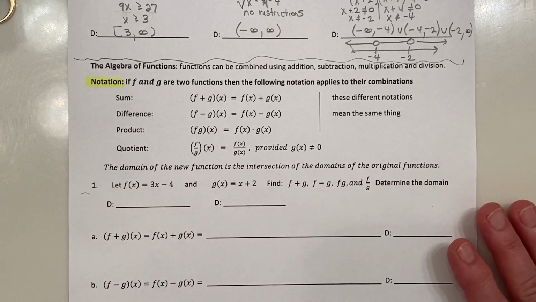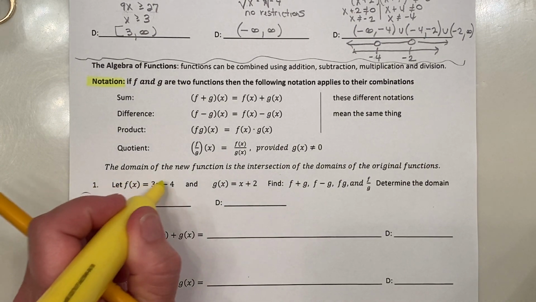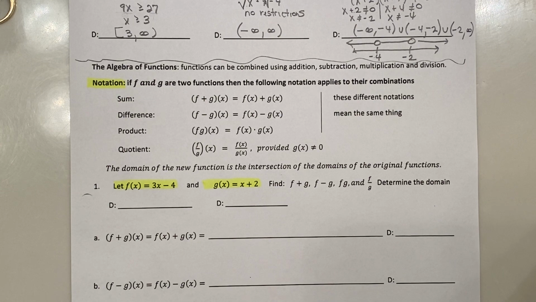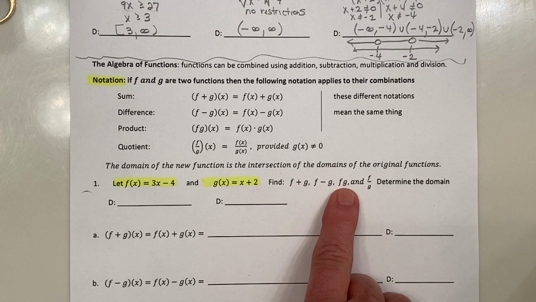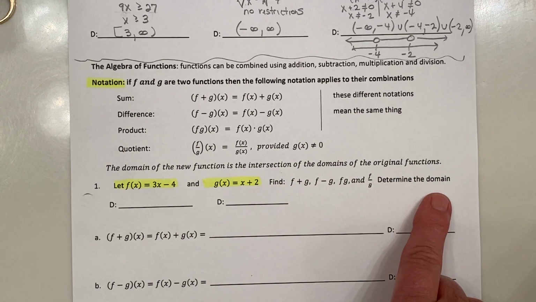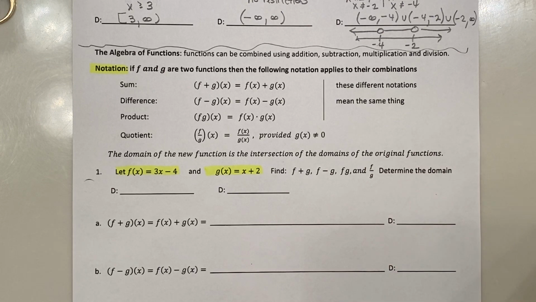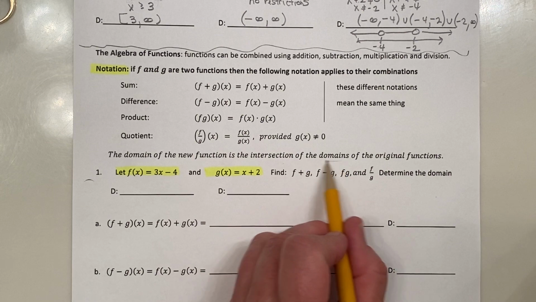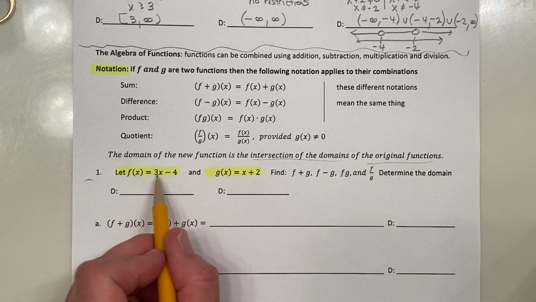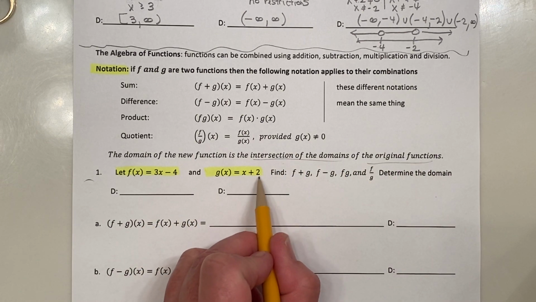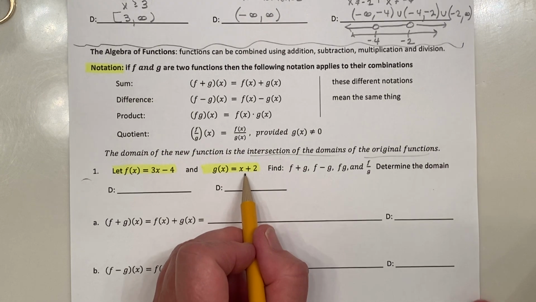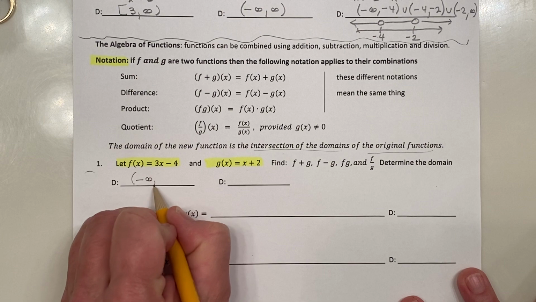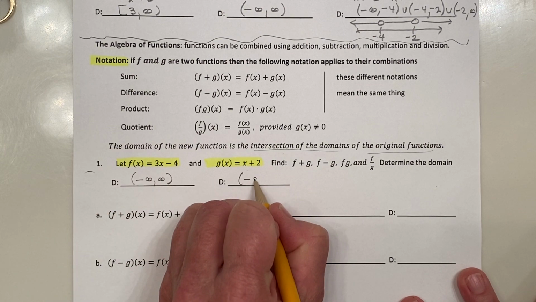All right, so for example 1, notice that they say, okay, let f of x be this equation and g of x be this equation. And they want us to find the sum, difference, product, and quotient, and they want us to determine the domain. Well, since the domain of the new combination is the intersection of the domains of the original functions, it'd be good to get the domains for both these polynomial functions. These are polynomials. There's no fractions or radicals, so we know the domains are all real numbers.